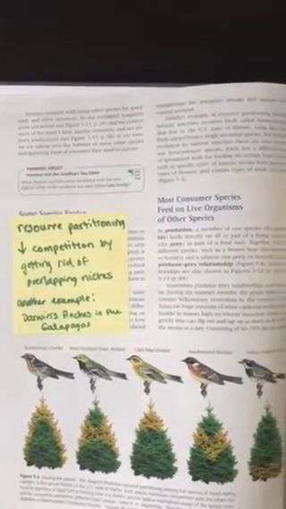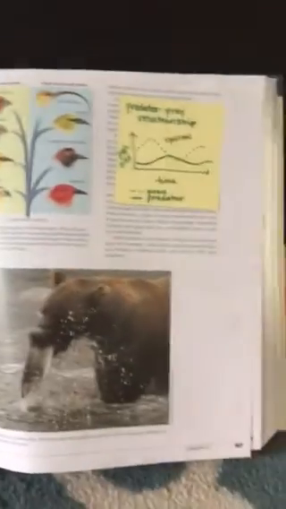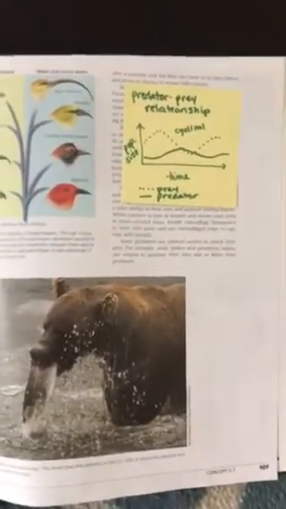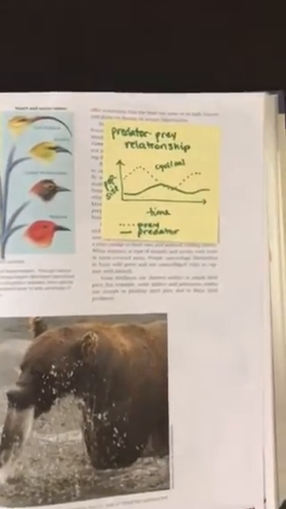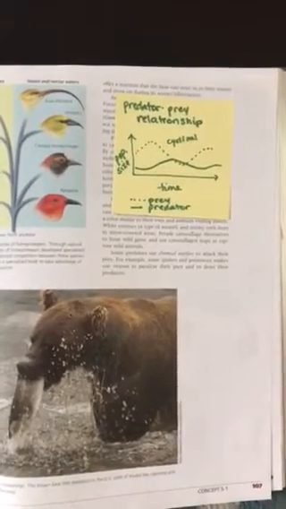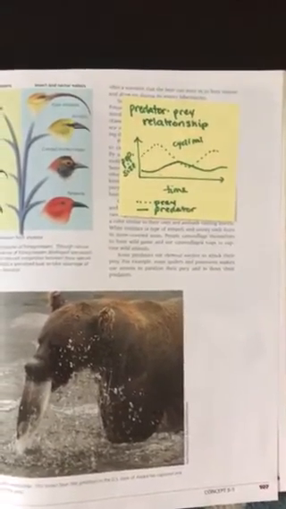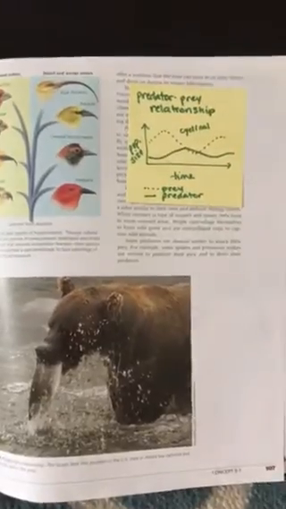So we have competition. Another important interaction is predator-prey relationships. We typically see a cyclical relationship with predator and prey. Pretty much always have more prey than predators due to laws of thermodynamics and that 10% rule. And they tend to exhibit negative feedback.